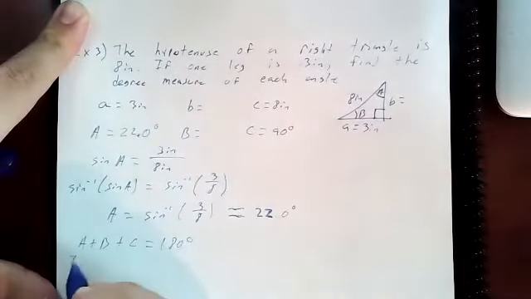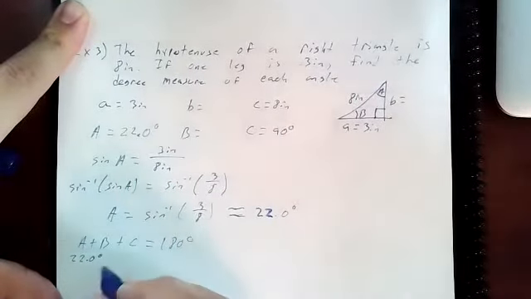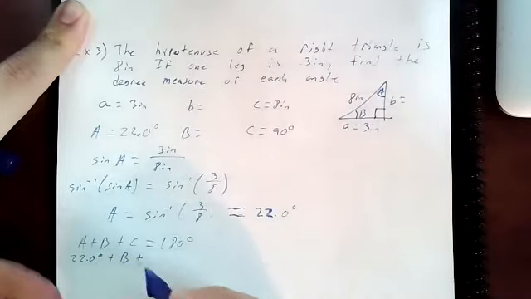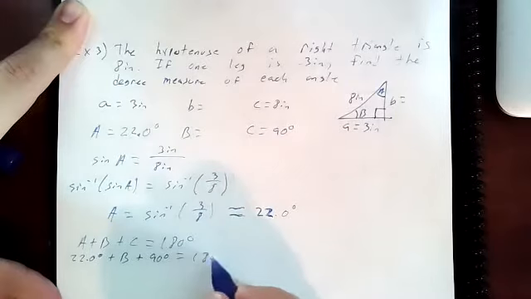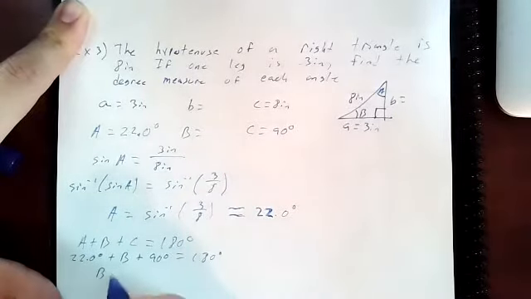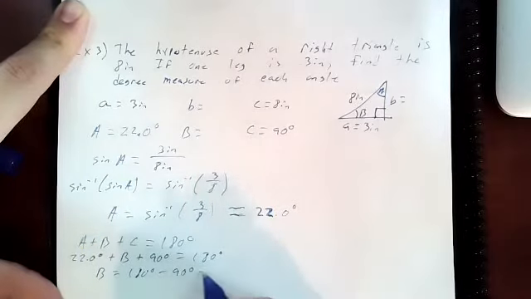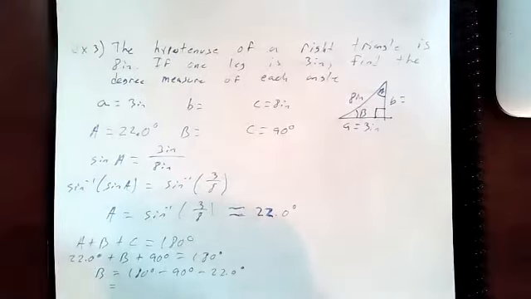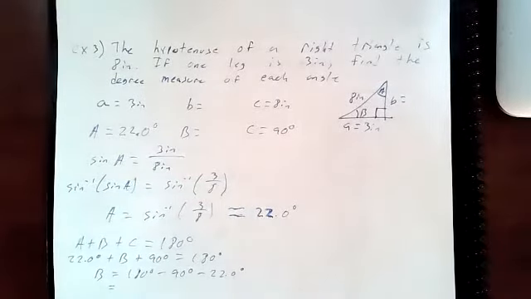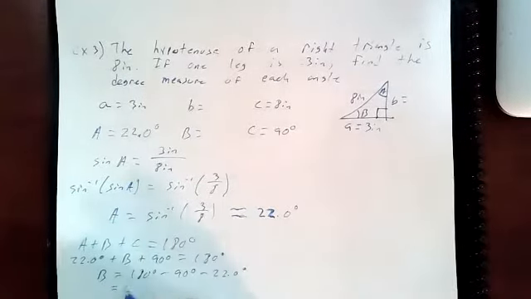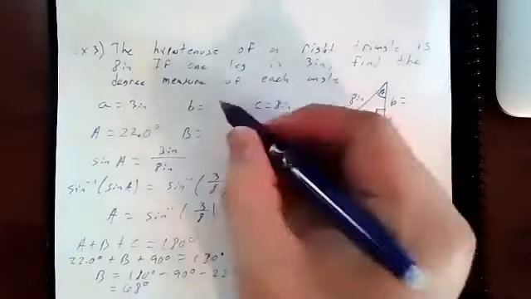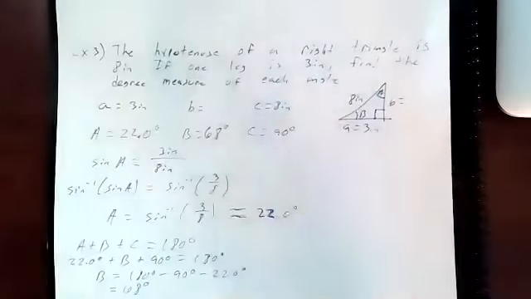So it'll be 22 plus b plus 90, right? So subtract everything to the other side. B is equal to 180 minus 90 minus 22, which is 68. Thank you. There we go.